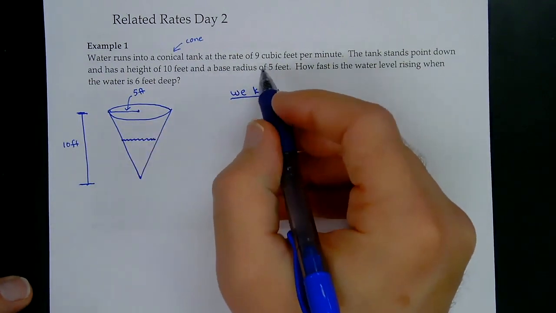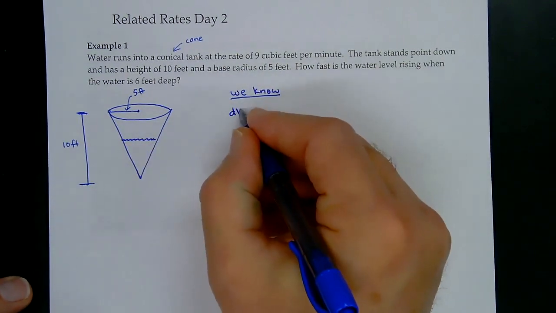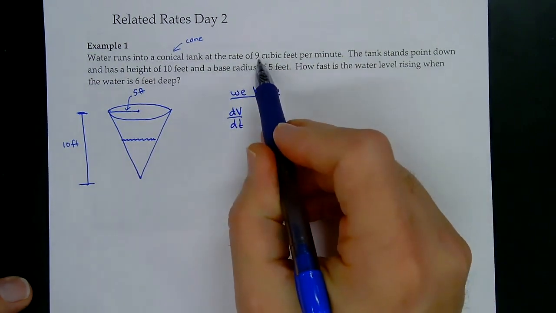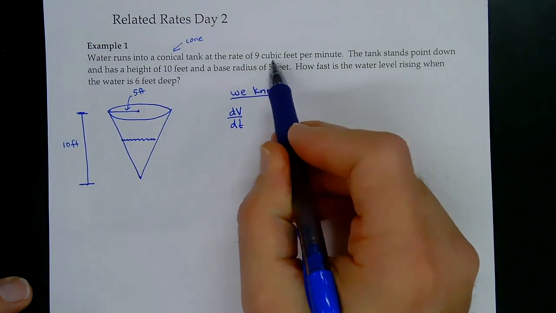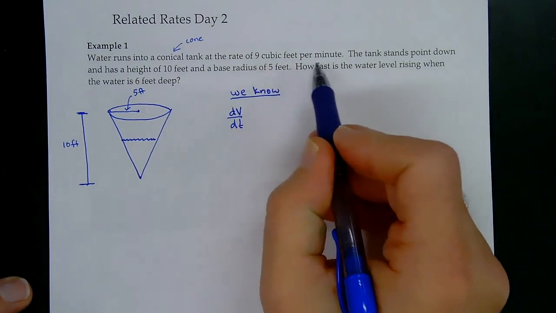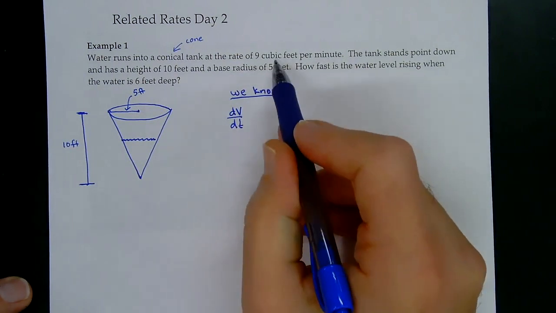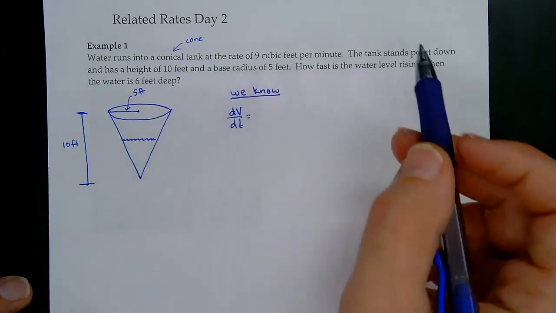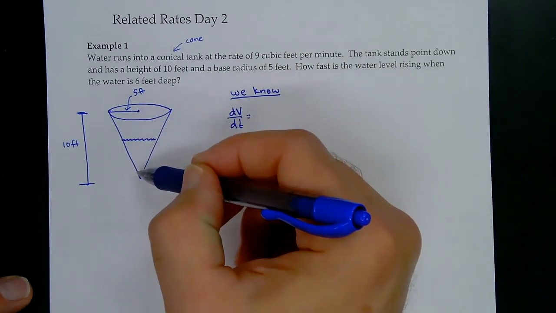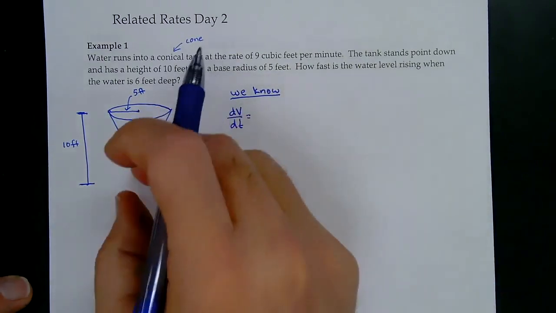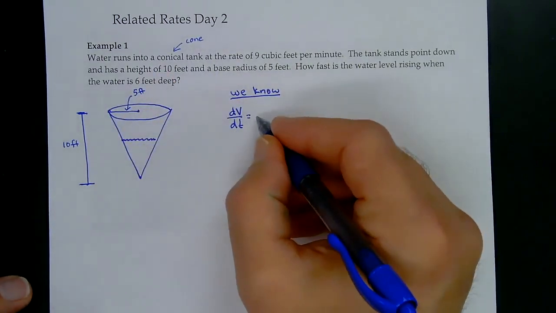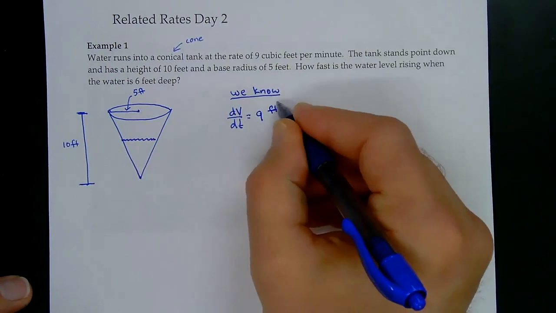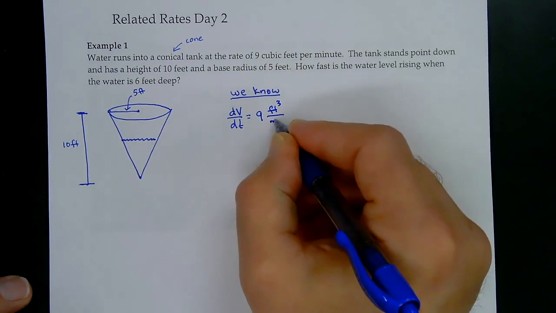And we know that dV/dt. And how do I know that this one is going to be dV/dt? Because cubic feet is volume, that's the dV part, and per minute, that's the dt part. So that's how I know that this is 9 and it's positive because it's running into the tank. So the volume in the tank is going up, it's increasing. So that'd be 9 cubic feet per minute.